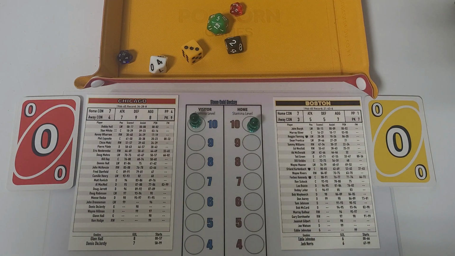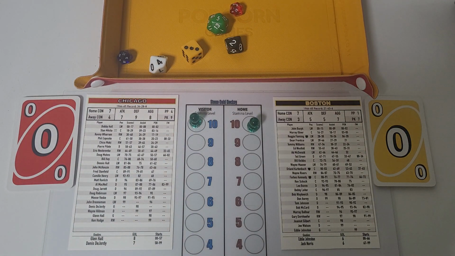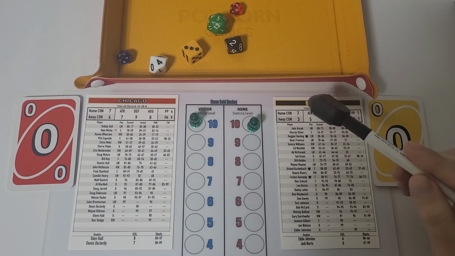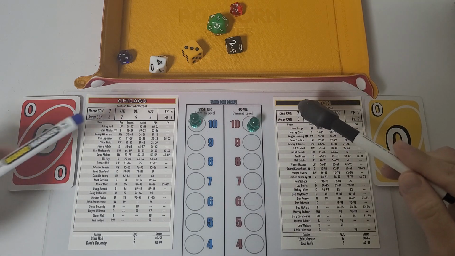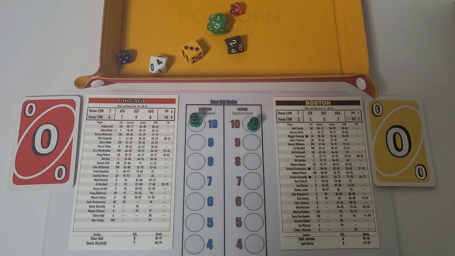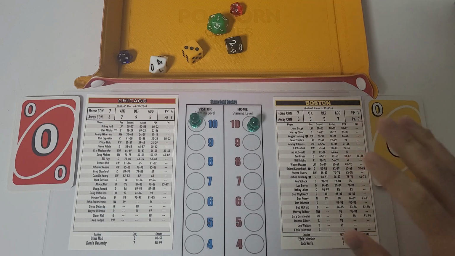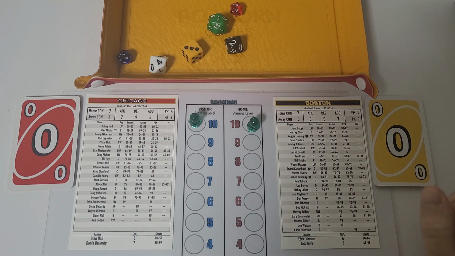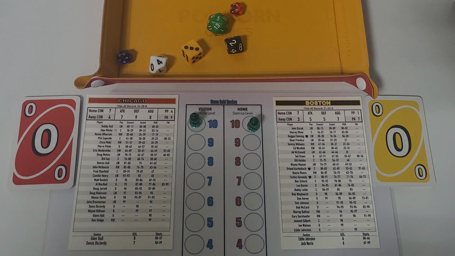3 minutes would come off the clock here to start, and with that d20 roll of a 5, we have an attack. And so we look here now. Who would have the control in this game? Well, Boston's home control is 7 and Chicago's away control is 4. I wanted to give Boston every reasonable chance. They're going to need all the help they can get in this one. So that is a +3.